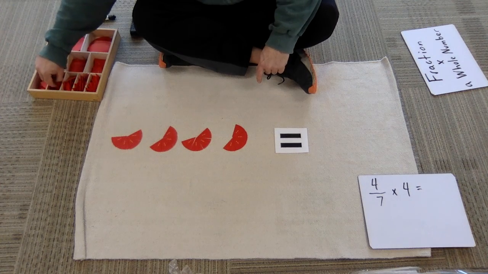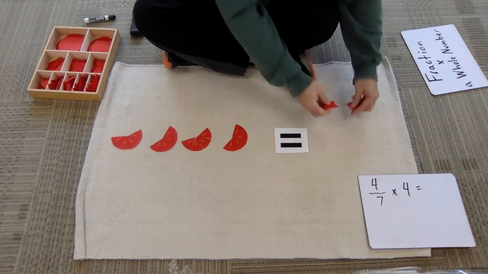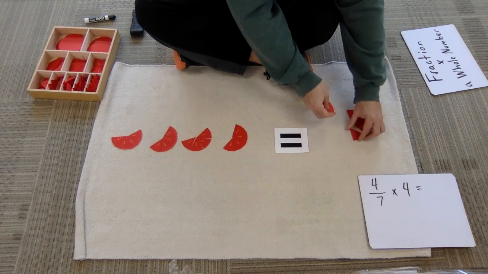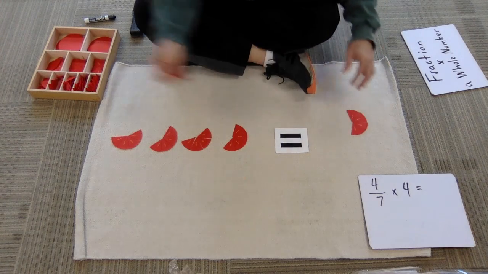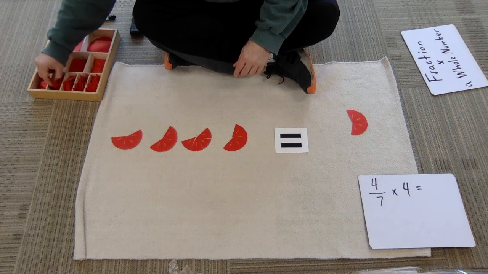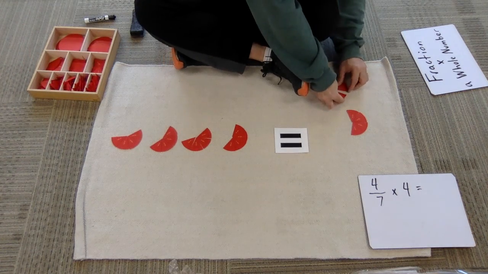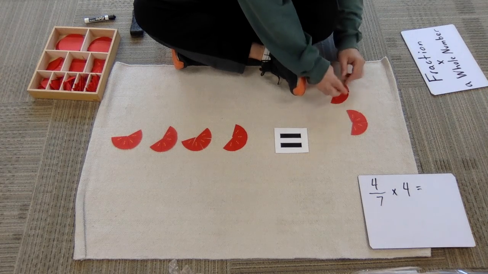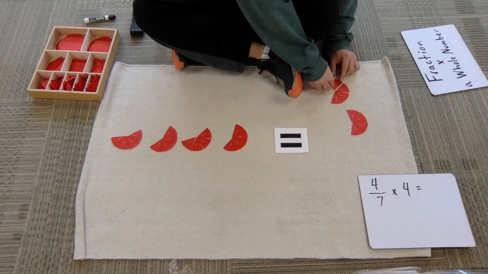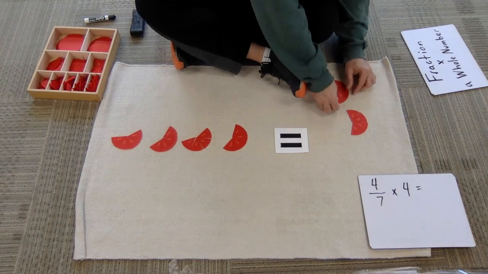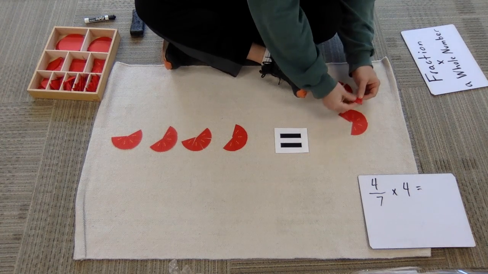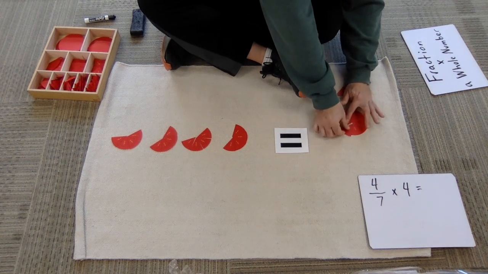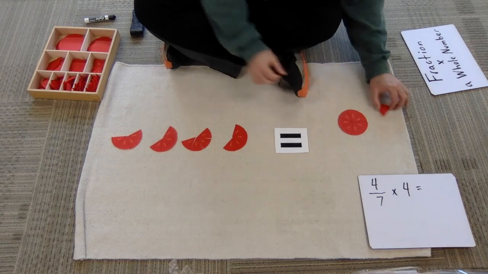So now let's see what that translates to over here. So I'm going to set up a seventh. Turn it into 4/7 here. So there's 4/7. There's 1. Here's another one. Okay, you see that? What I'm going to do is push this over here to make wholes out of it. So that's 2/7.